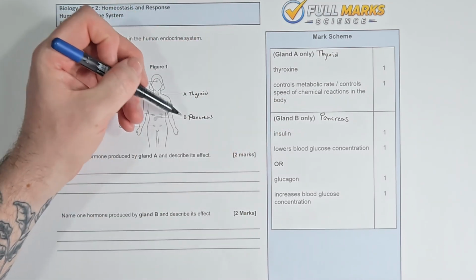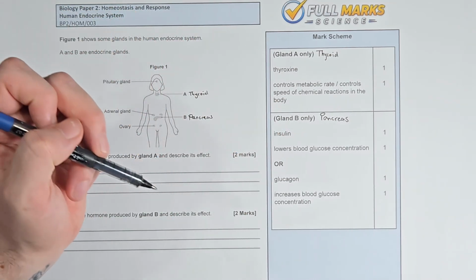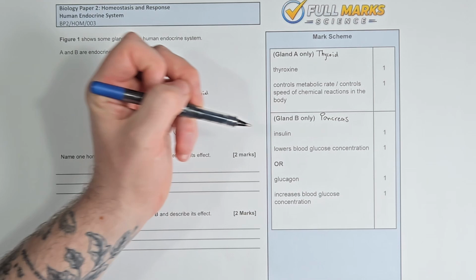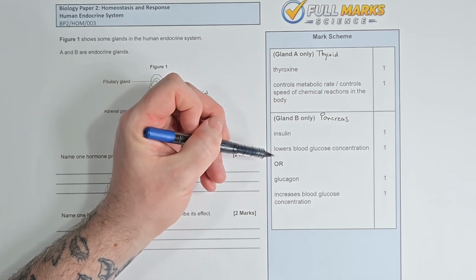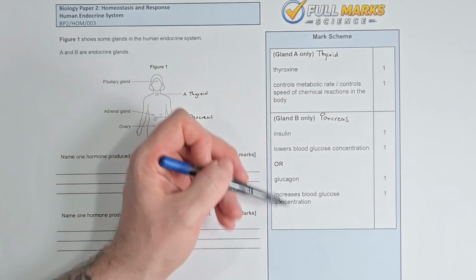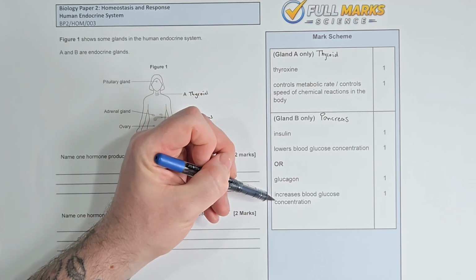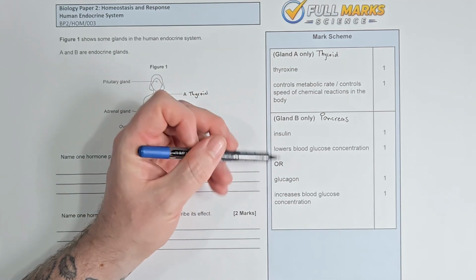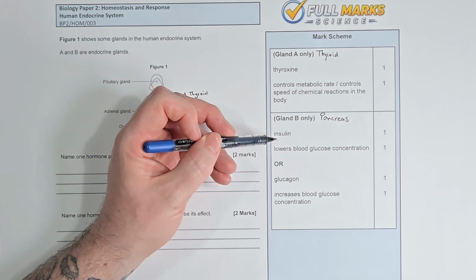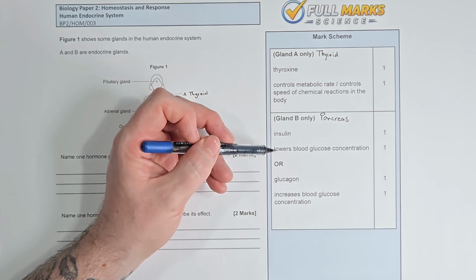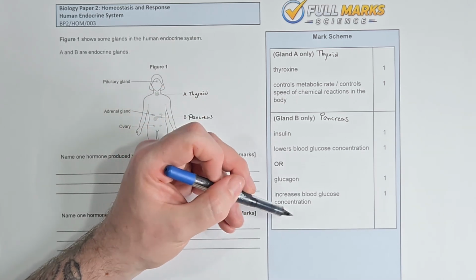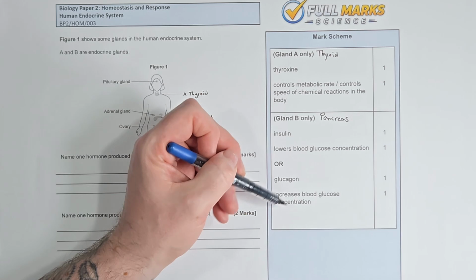And then gland B, pancreas, in charge of your blood glucose concentration. So insulin is what is produced there, and it lowers your blood glucose concentration. And this is like a double answer because you also have glucagon in there, which increases your blood glucose concentration. So you've got your 2 hormones, insulin for taking blood glucose levels down, glucagon for bringing them back up again. So you can say either of those.